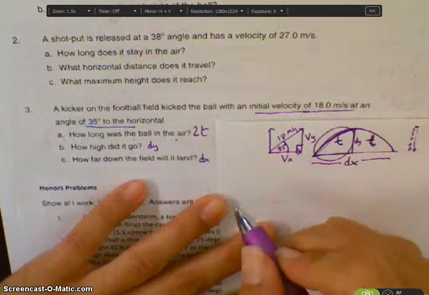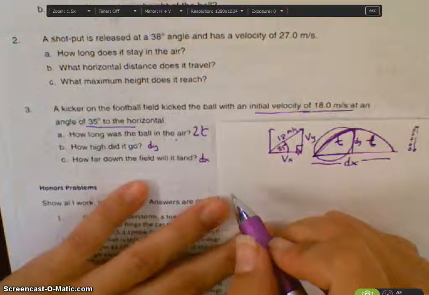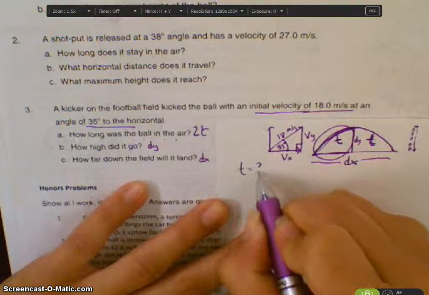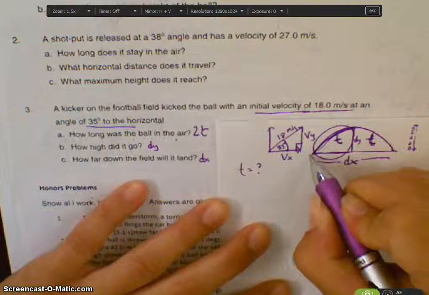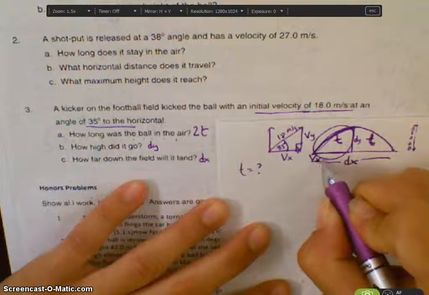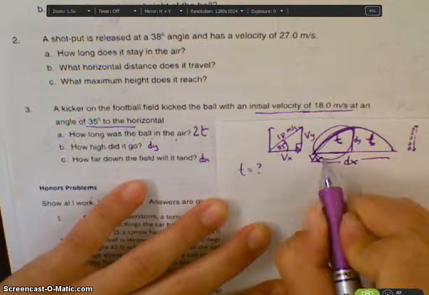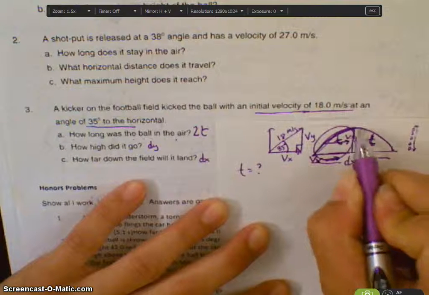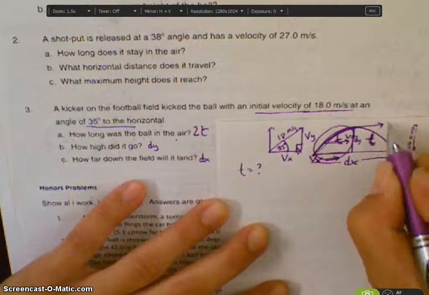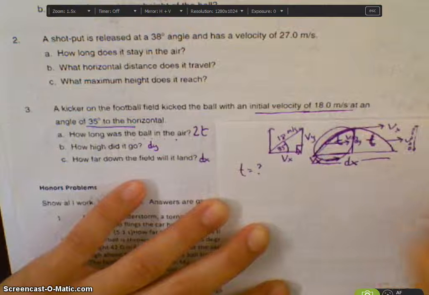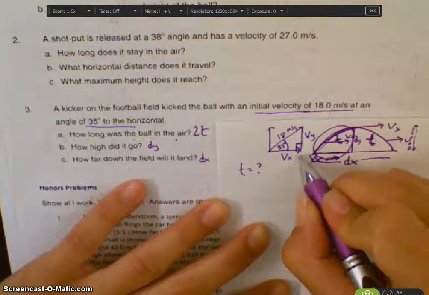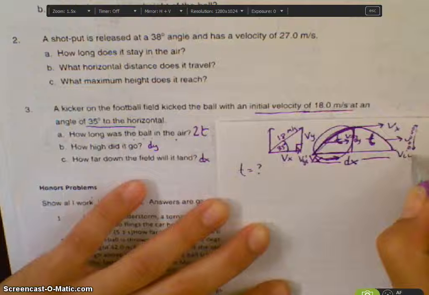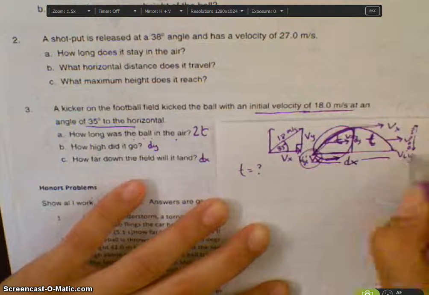Okay, so let's take a step back. How long was the ball in the air? So we're trying to find our t. We don't know that. Some other points of interest on one of these angled projectiles: your velocity on the x-axis is constant, so no matter where I am on this trajectory, my Vx remains the same. Not the case with my Vy, though. Your Viy here and your Viy here are going to be the same.